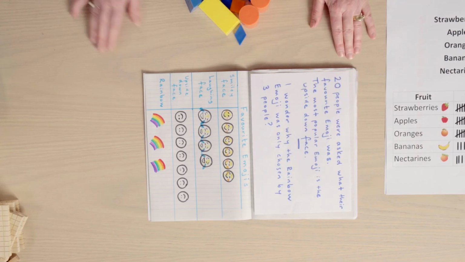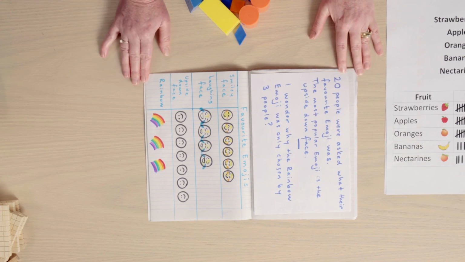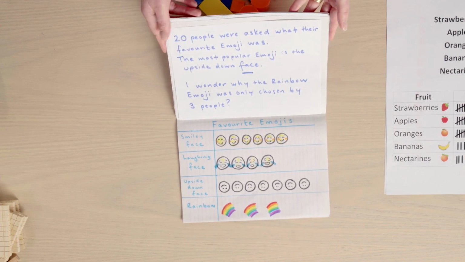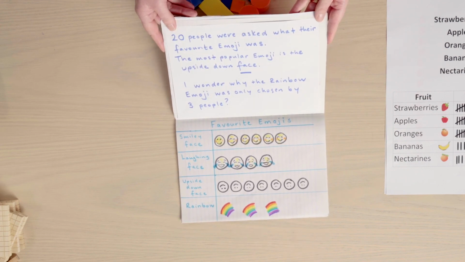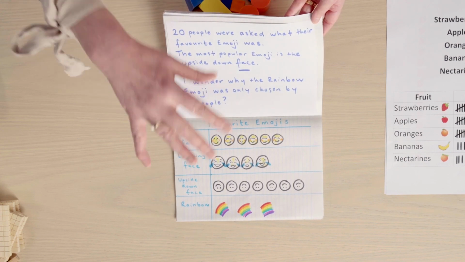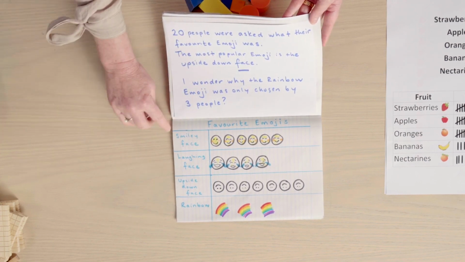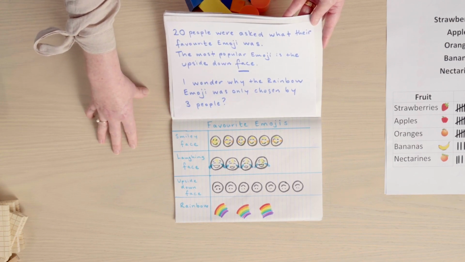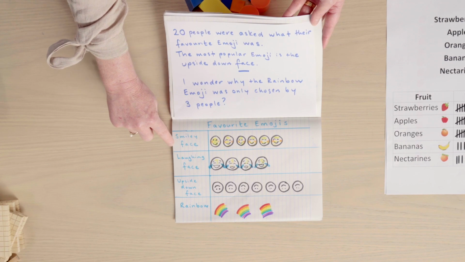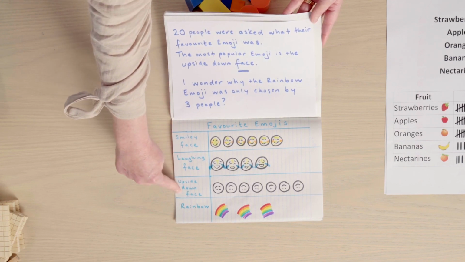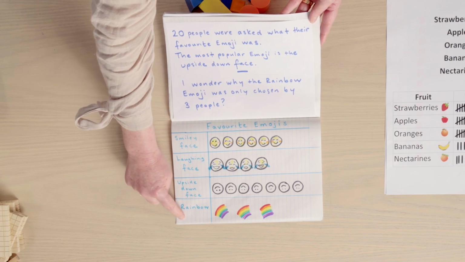You can see we've got an example here, and this was about favourite emojis. So we made up a picture graph and we asked an imaginary group of people which was their favourite emoji. And you can see that we categorised them in smiley faces, laughing faces, upside down faces and rainbows.